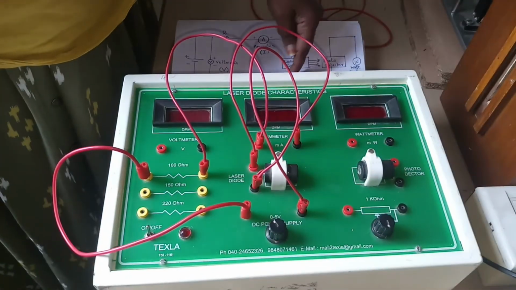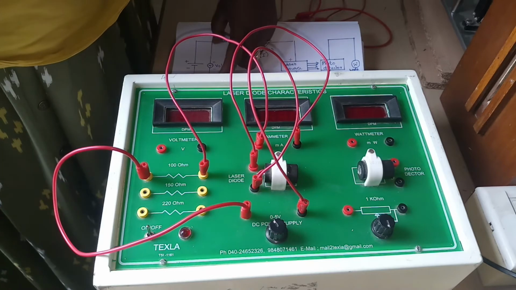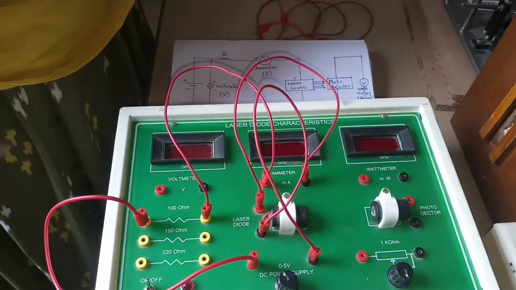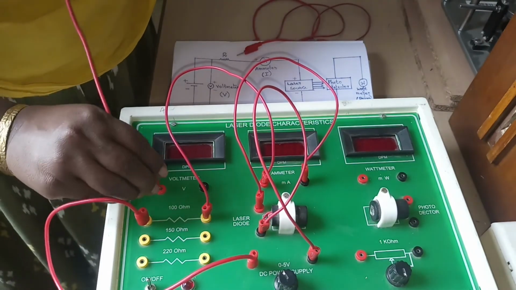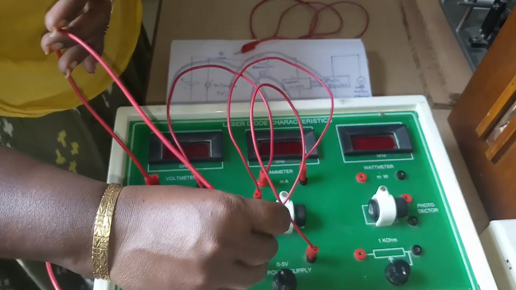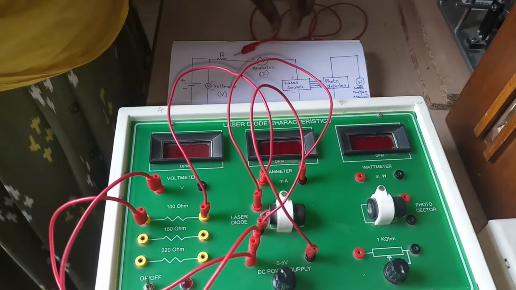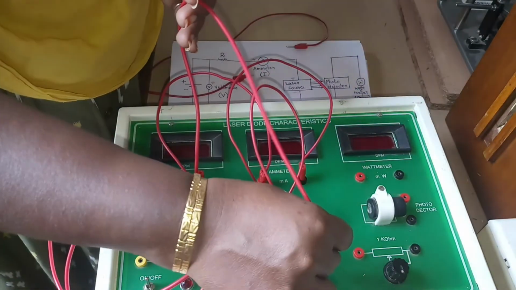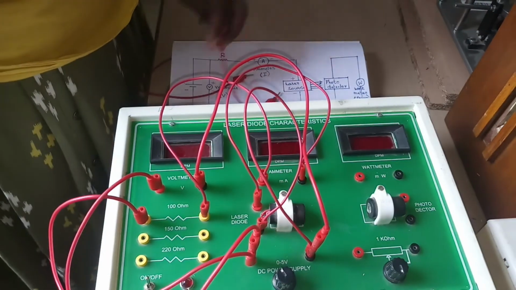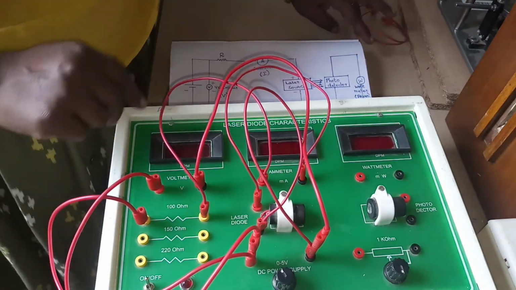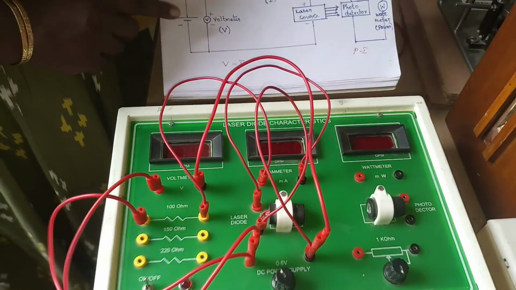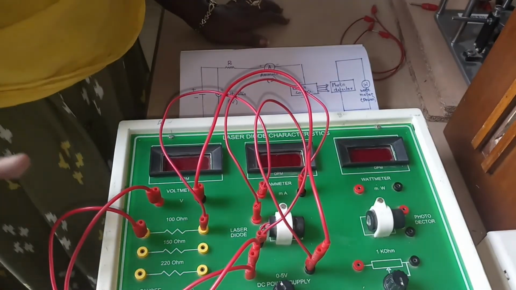So this part we have completed, and then the voltmeter should be connected parallel to the power supply. Voltmeter positive goes to power supply positive, and then voltmeter negative goes to power supply negative. That's all about the circuit connection. This is the connection for the VI characteristics, the same connection that I showed in this notebook. Right. So now we have to do the experiment.